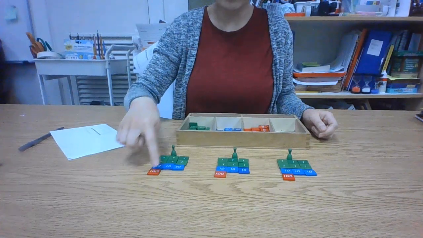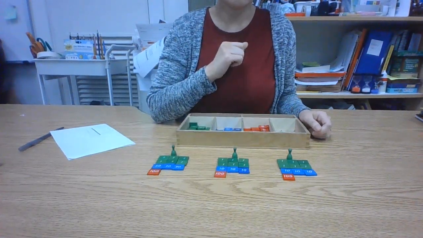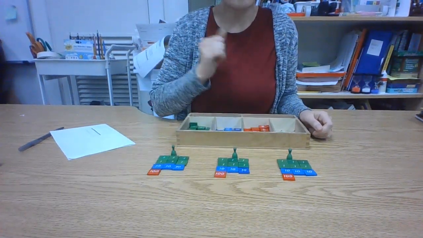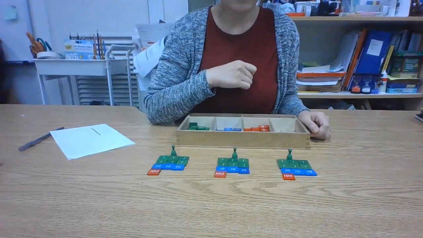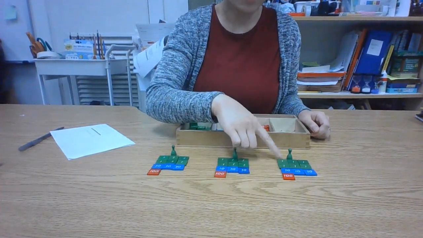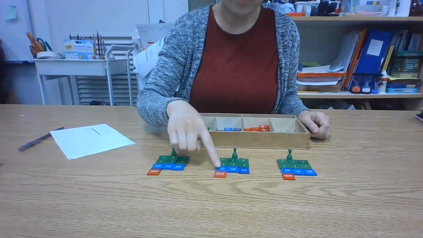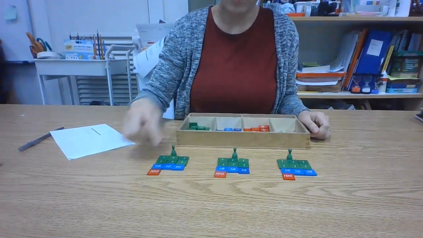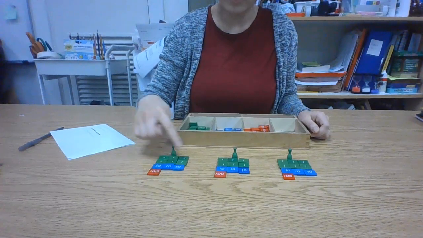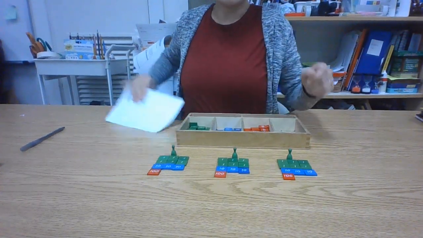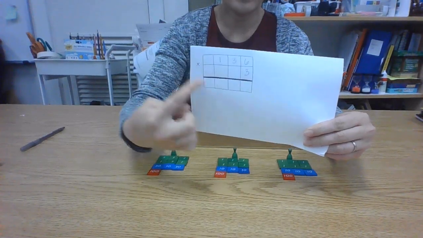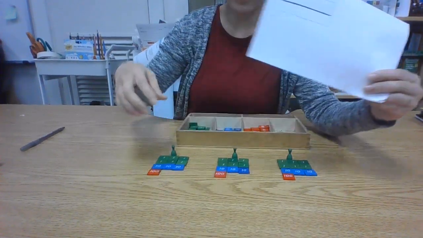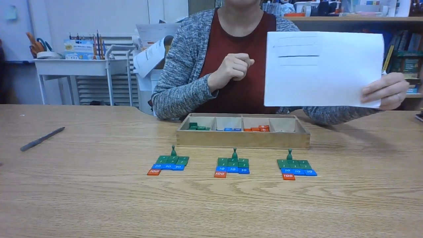So I've done 100 3 times. Each Skittle should have a total of 136. So that's 136 1 time, 136 2 times, 136 3 times. So my stamps, 136, match my Skittles 3 times, 136 3 times.